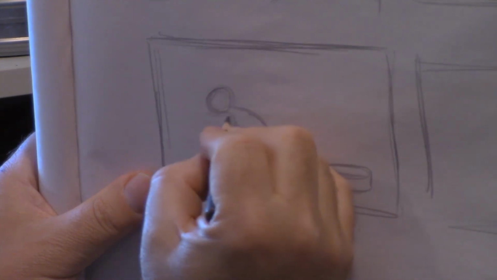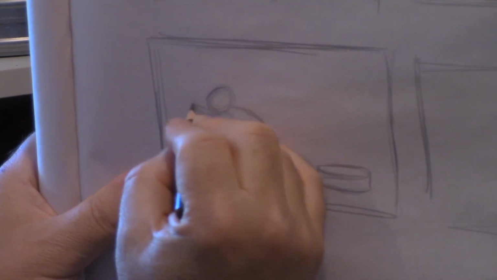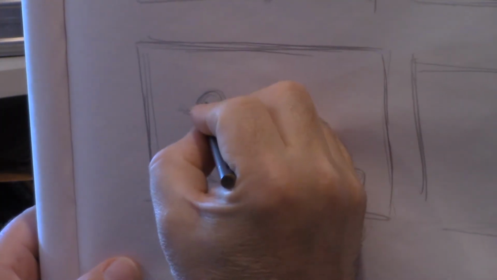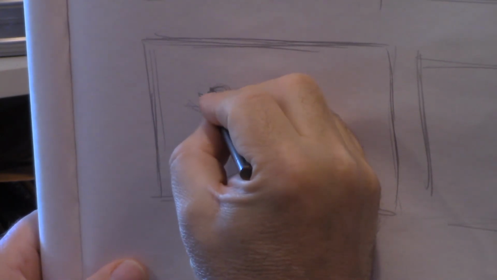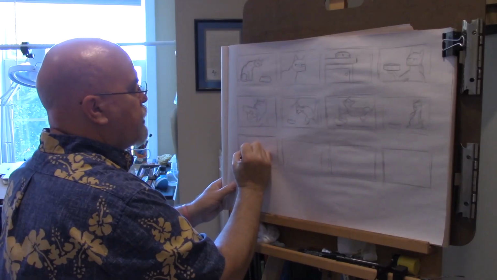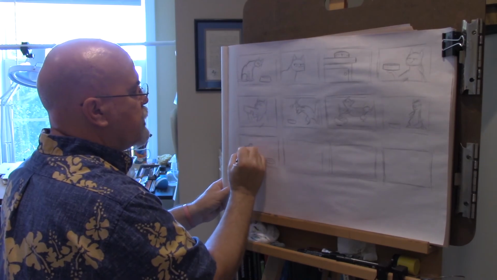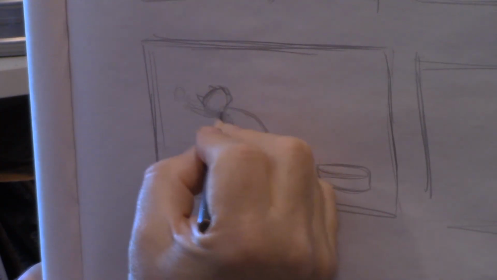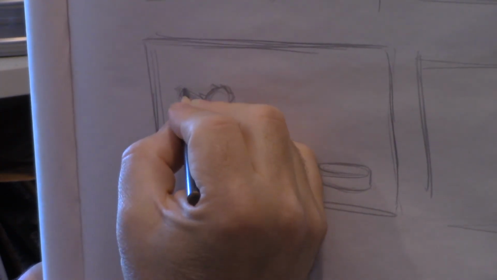Now you're saying I'm drawing too fast. You drew slower last year in your lessons. Well, yeah, because I had a whole bunch of people following along for one thing, but also when I draw storyboards, I have to draw fast because I have to draw a lot of these during the day. Get his arms up here, his little fist.